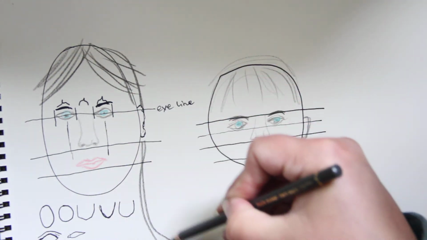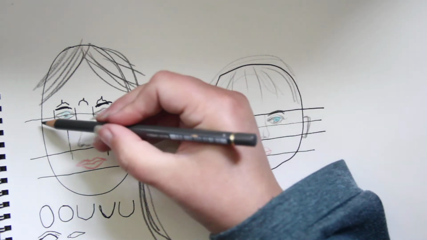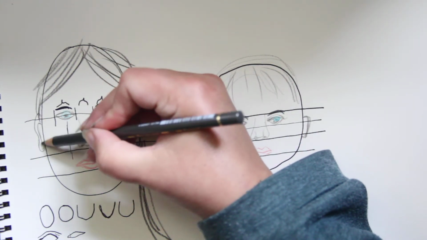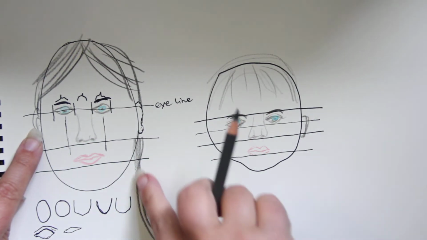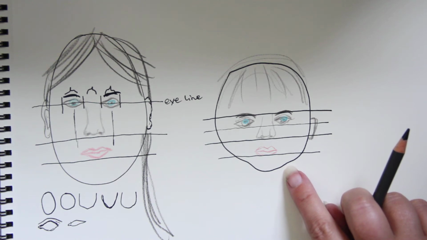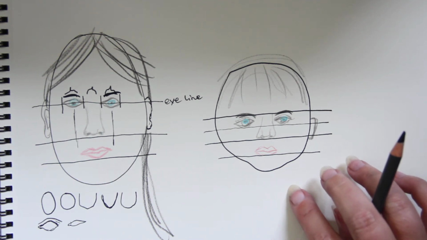Maybe the hair is long. Maybe the hair just goes to the ear and stops there. This is the proportions for beginning face portraits.